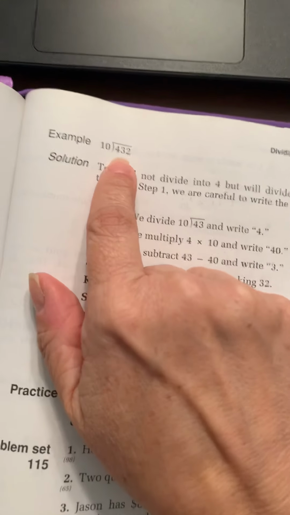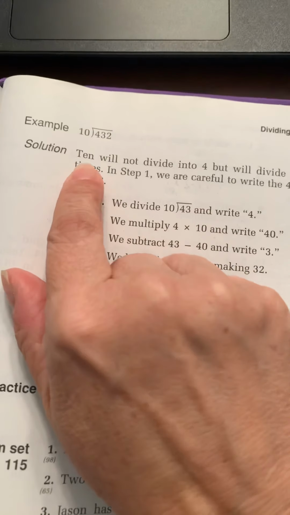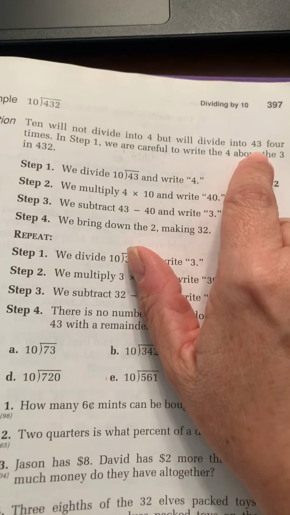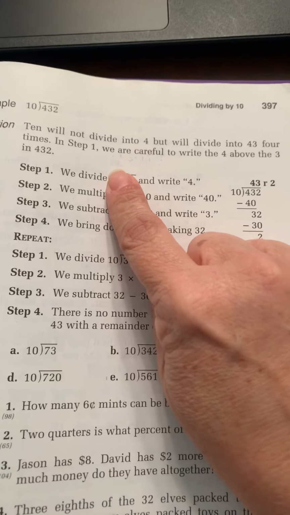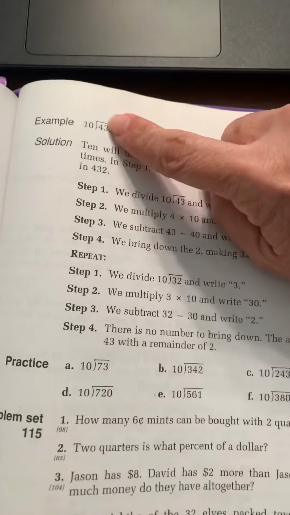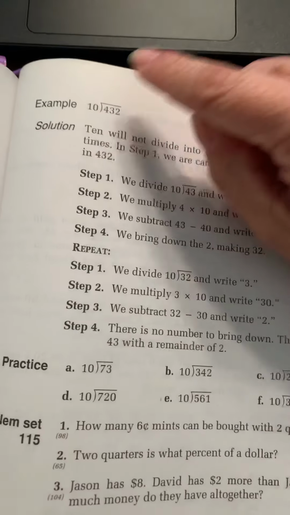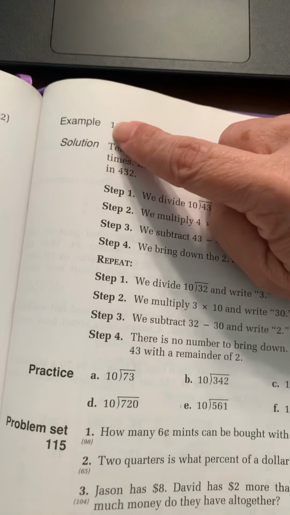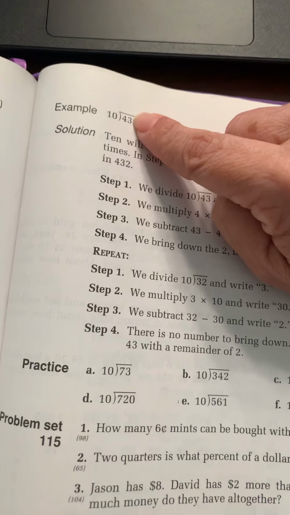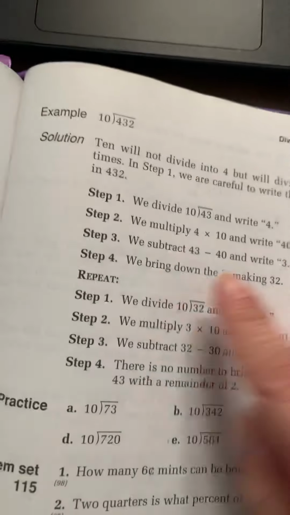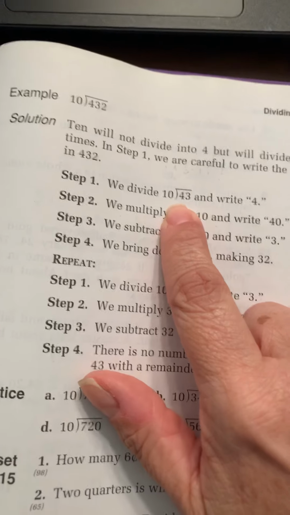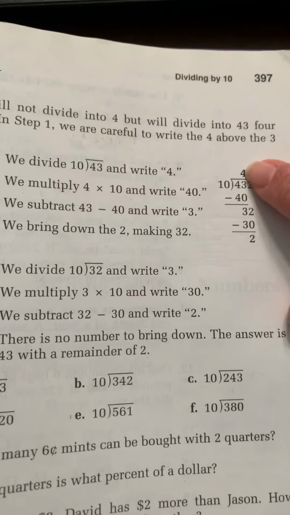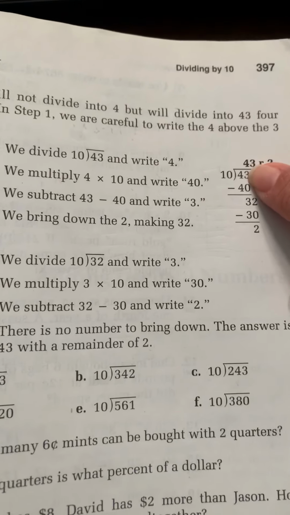So here's the example, 432 divided by 10. 10 will not divide into 4, but will divide into 43 4 times. So the main difference is you just have to be careful to write the number here. And we've sort of done that because we would just do like an invisible 0 there. So 10 won't fit into 4, but 10 will fit into 43. So we're just going to work with that part first. So we divide 43 by 10 and write 4. So they went ahead and wrote the 4 here above the 43, the end of the 43.